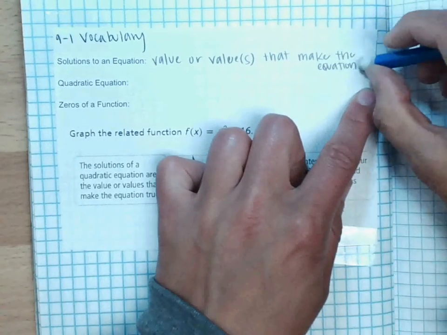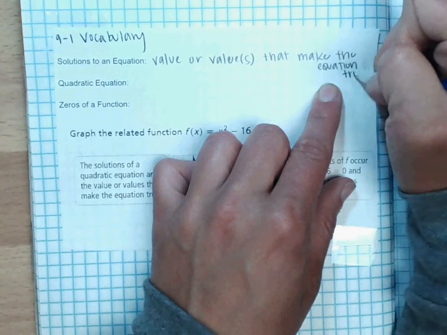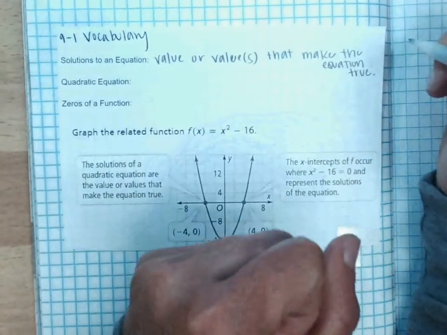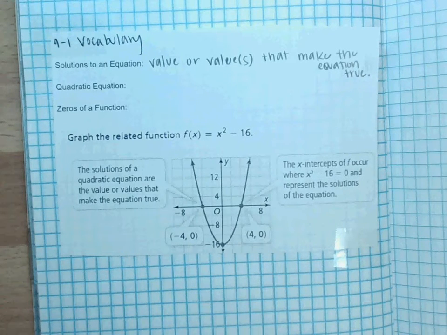So for example, when we would solve for x in any linear equation, we'd get one number that made the equation true. If we got something like 2 equals 2, then we knew that any number could fit into that equation and make it true.